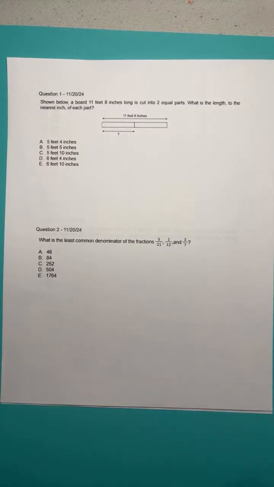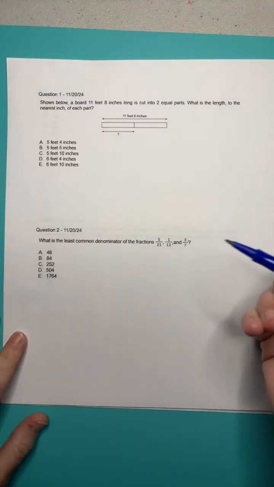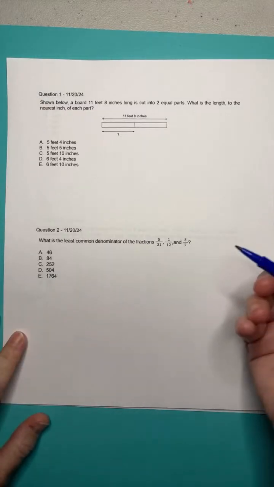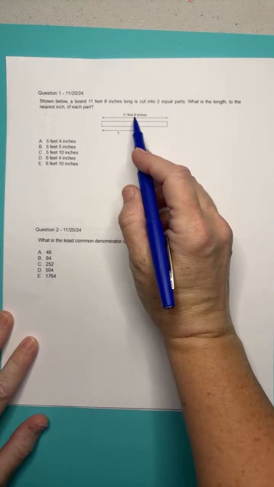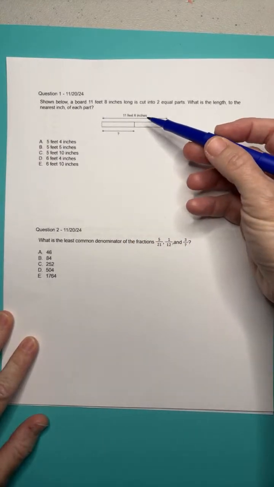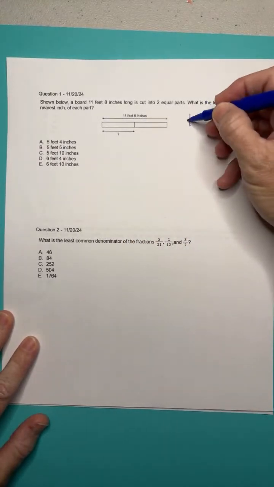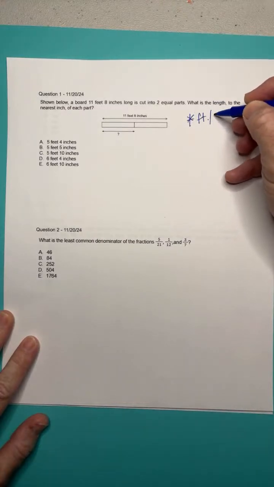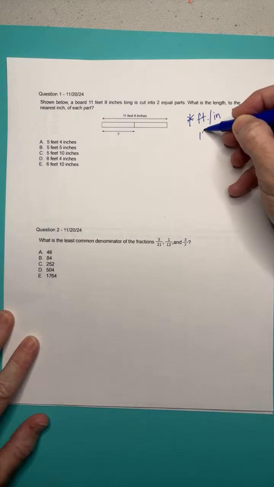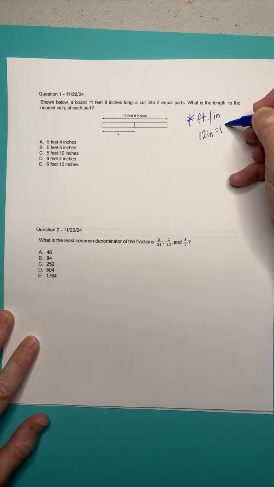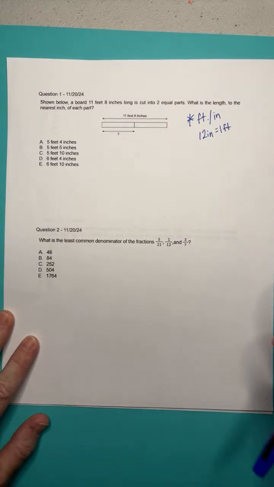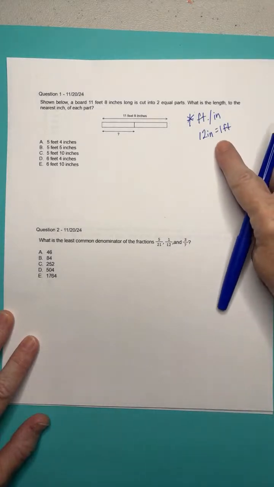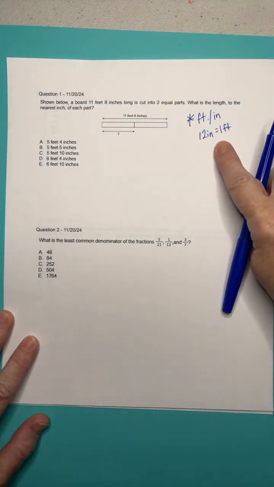And so what we really want to look at with something like this is mainly a conversion question. And notice we're in feet and inches. So number one that's going to be important for this test is you need to know the conversion from feet to inches. There are 12 inches in 1 foot. Most of the time, they do not give you that conversion. So make sure you know that.